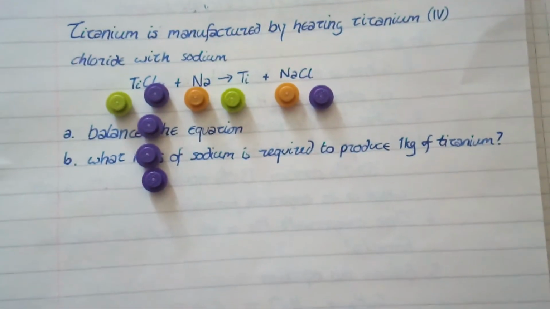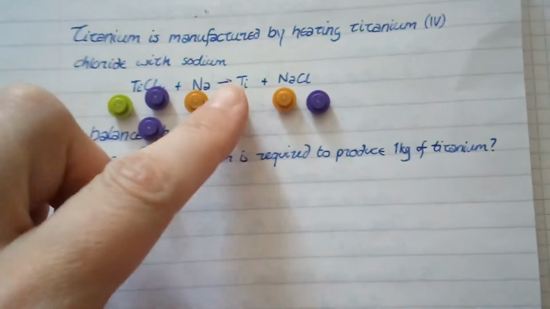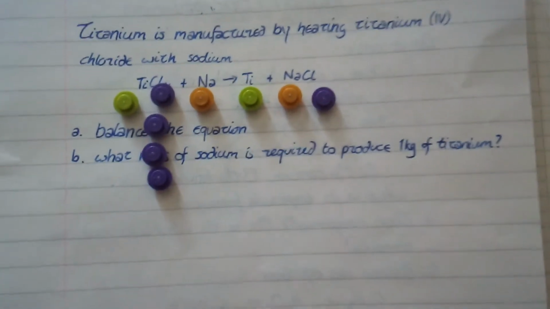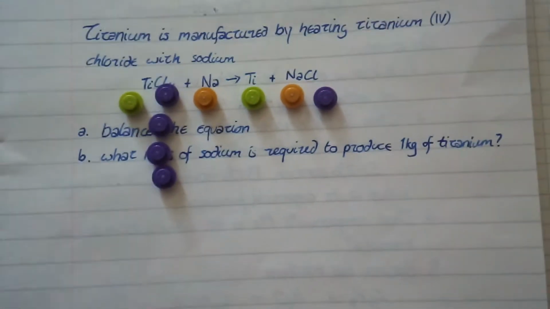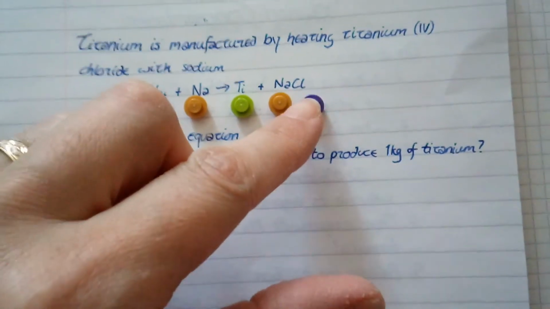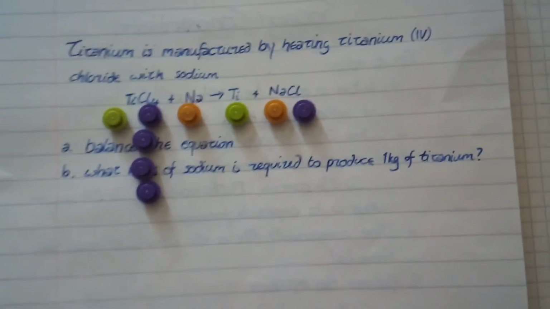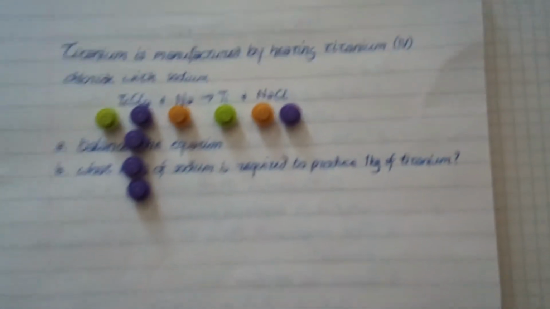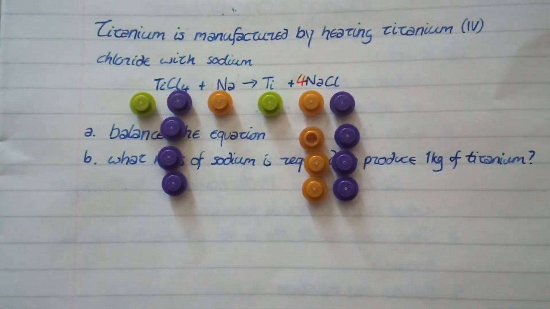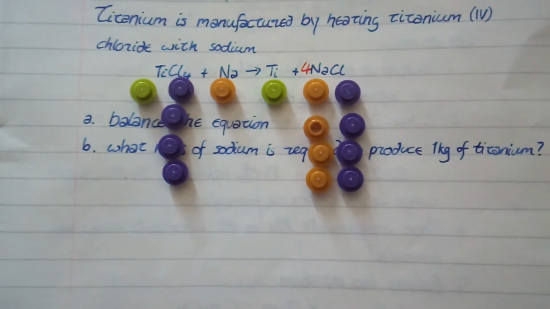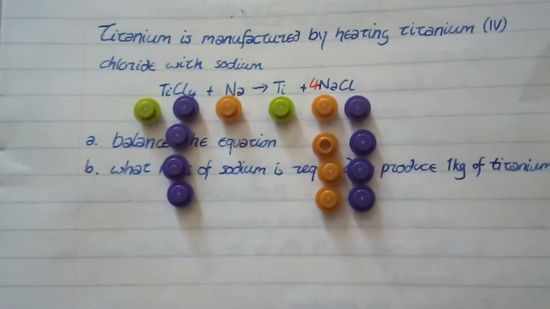Looking at it, the titanium and the sodium are absolutely fine, but the chlorine isn't. The only way that we are going to get 4 chlorines on this side is by multiplying the sodium chloride up by 4. So let's see what that looks like. Excellent. Now my chlorines are balanced, but my sodiums aren't.